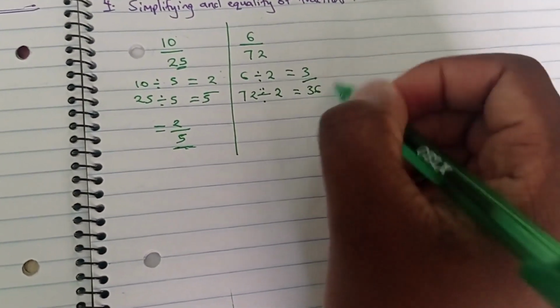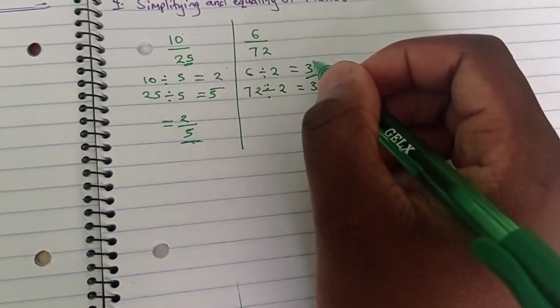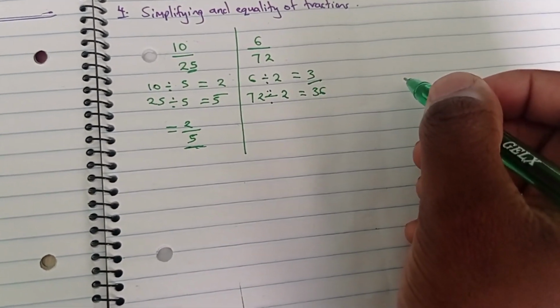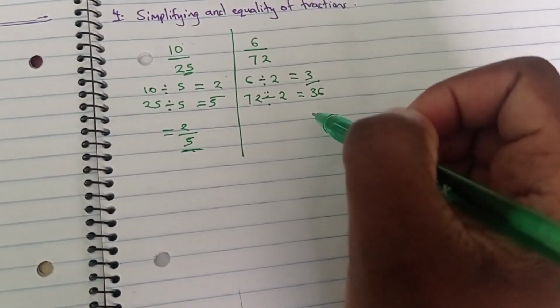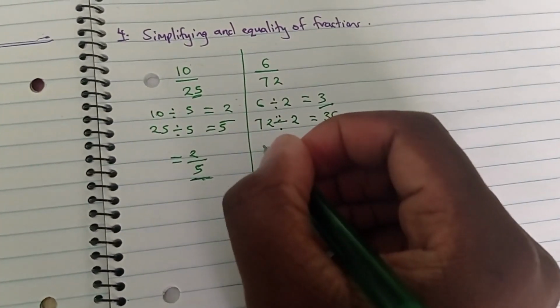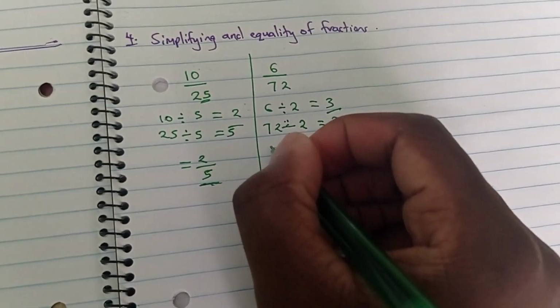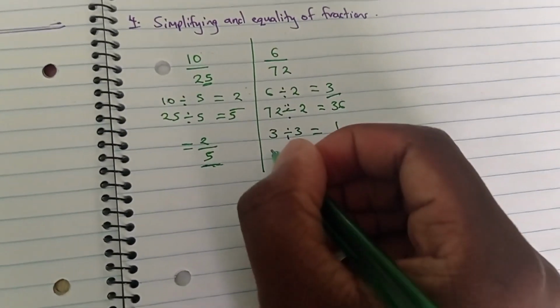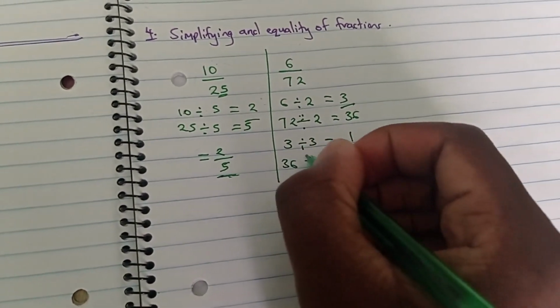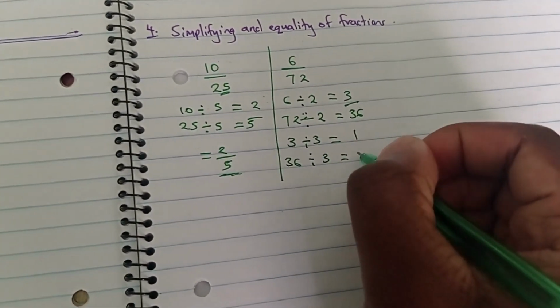But 3 out of 36 is still not in its simplest form. Why? Because you can still divide, because there is a number that can divide both 3 and 36. And what number is that? It's 3. So you just do 3 divided by 3, you'll get 1. Then 36 divided by 3, you'll get 12.